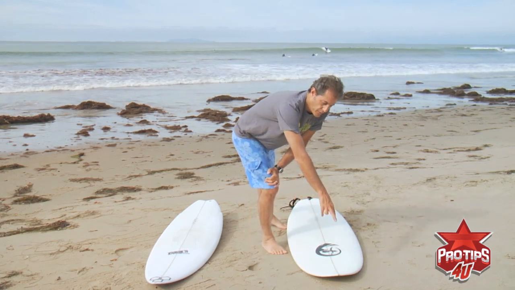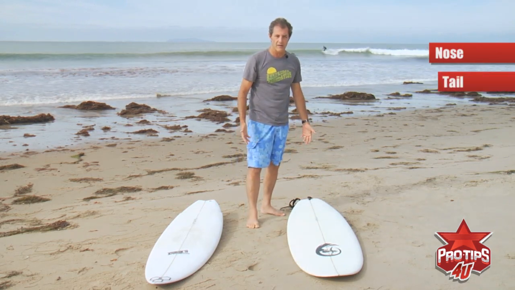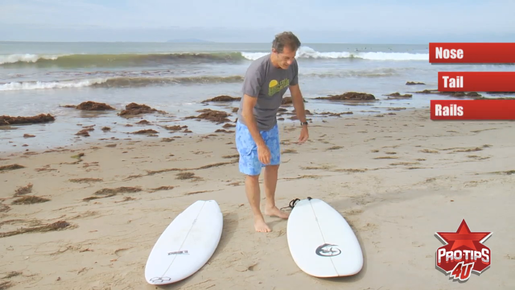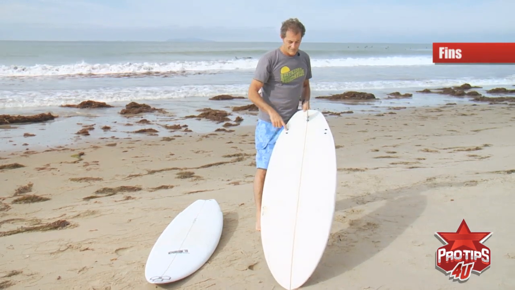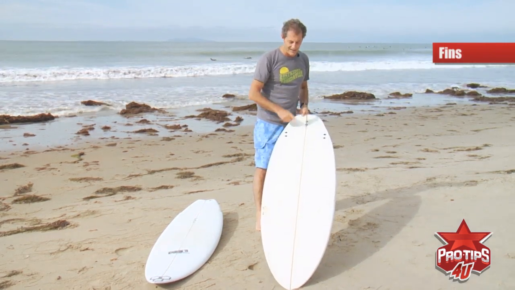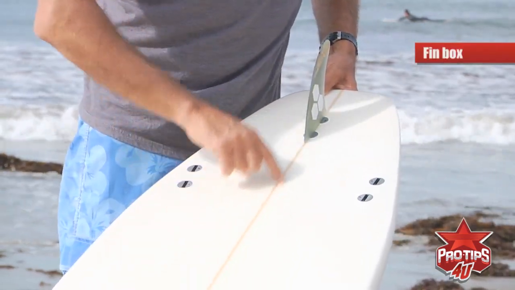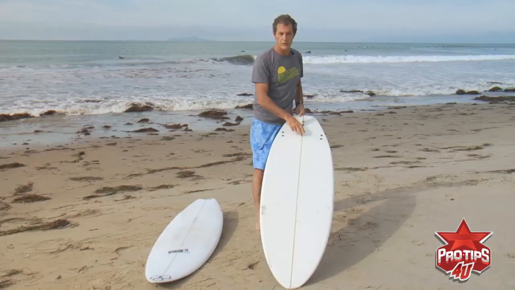The front part of the board is called the nose. The rear part of the board is called the tail. So you've got the nose, the tail, the rails, the fins. Back in the old days we used to call these skegs, so that's your fins, your fin box. The centerpiece of wood in the board, which 90% of boards have, is called the stringer.